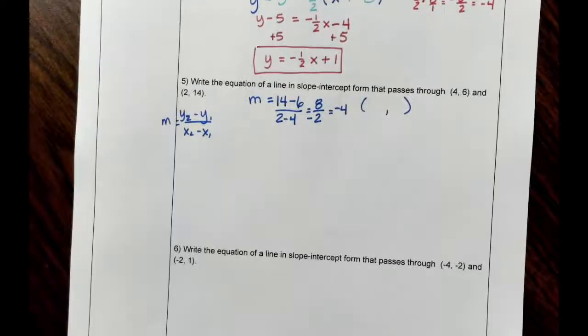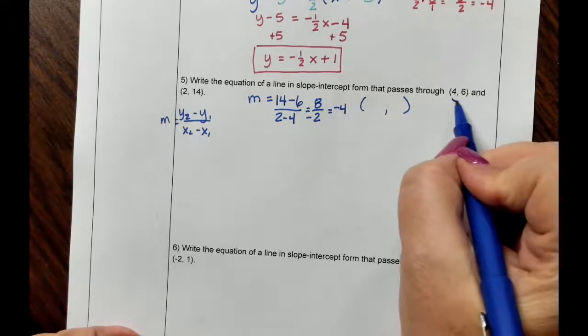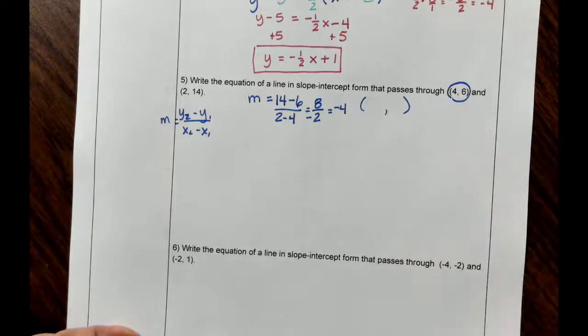Now, in order to write the equation of a line, we need a point and a slope. Notice I have a slope and I have 2 points. That means you have choices. So here's what I would do. I have choices between which points I want to use. So I'm going to choose this one. Now, it doesn't matter which one you pick. We'll all get the same answer. If you don't believe me, try it. You'll see.